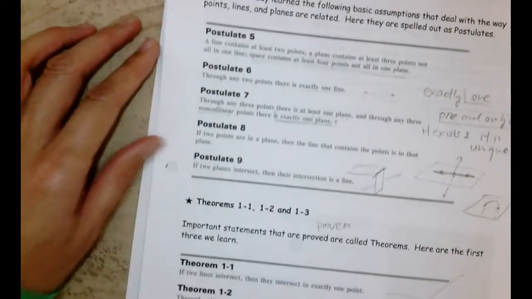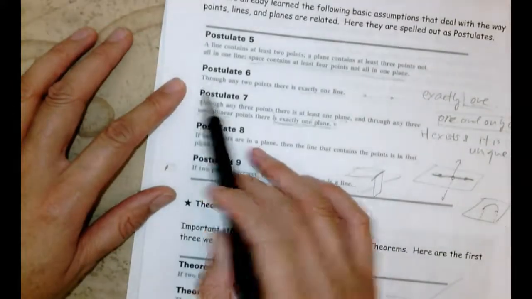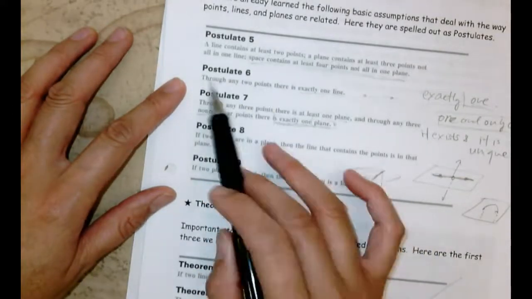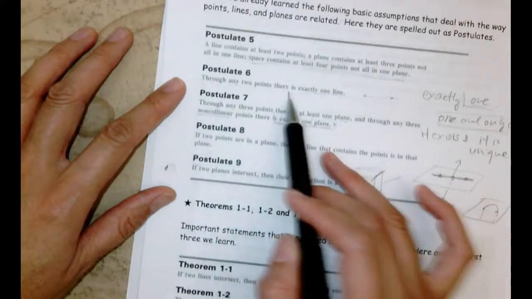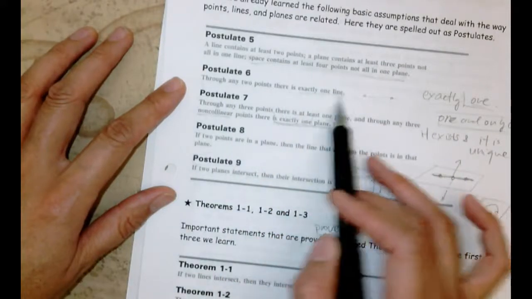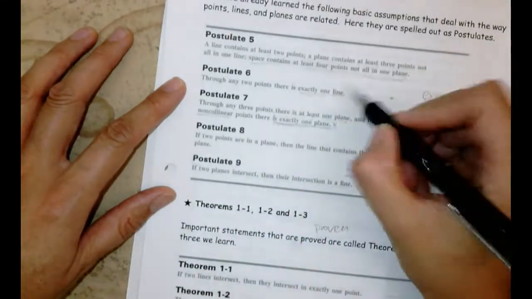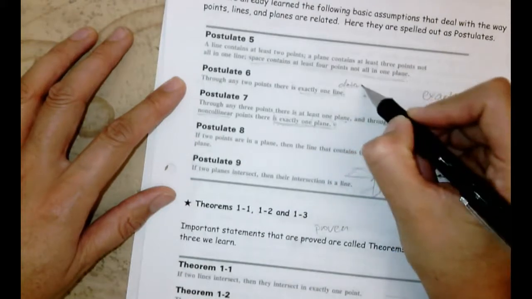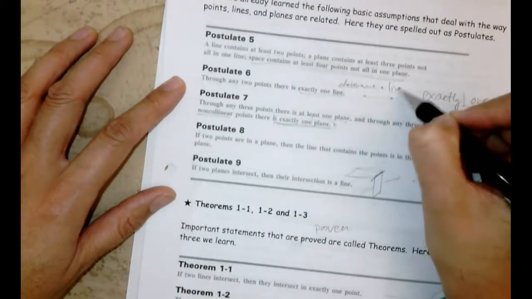So let's look at the list of the postulates on lines and which one would give us that. Here: through any 2 points, there is exactly one line. Exactly one line is the same as determine a line. So that's postulate 6.